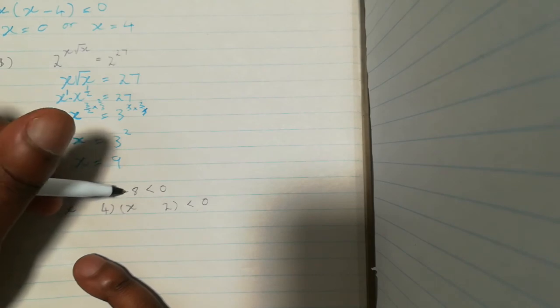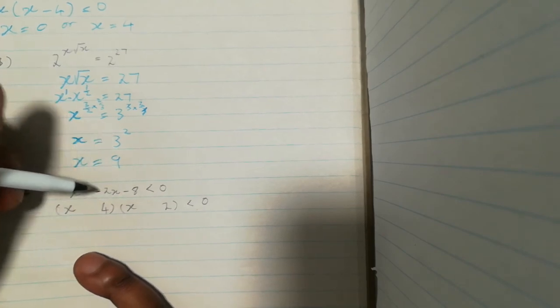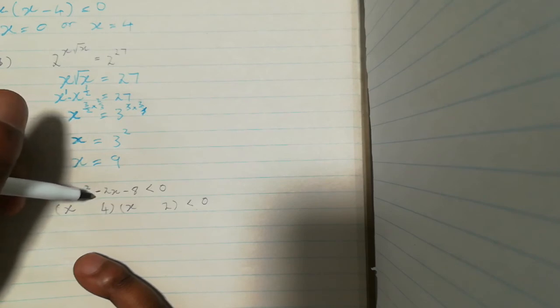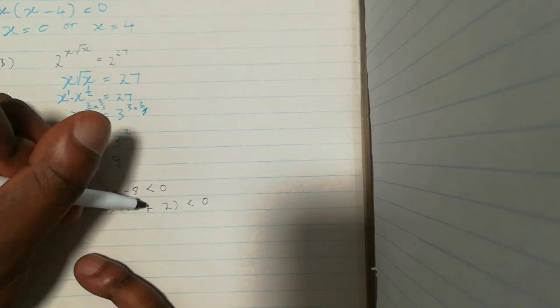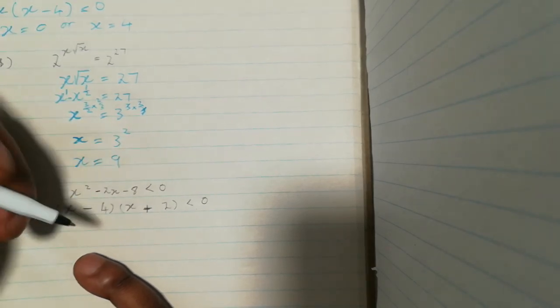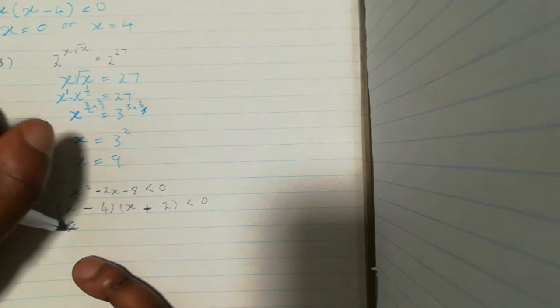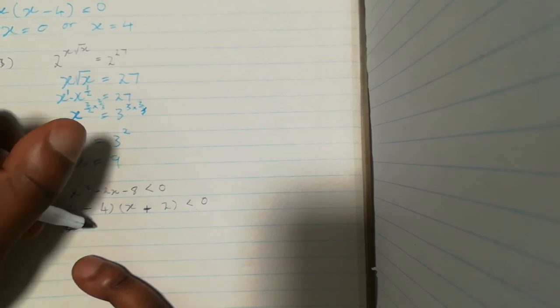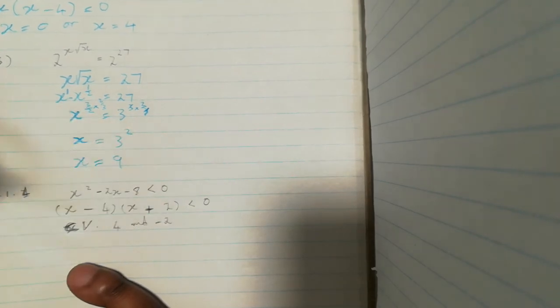Since there's a minus here, you know that one of the terms is going to have a minus. And since the middle term tells us we should get negative here and positive here. So our critical values are 4 and -2.